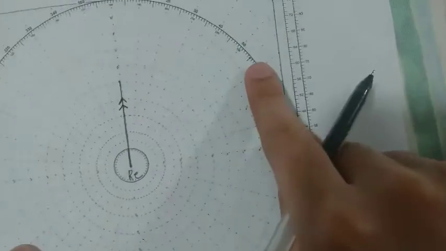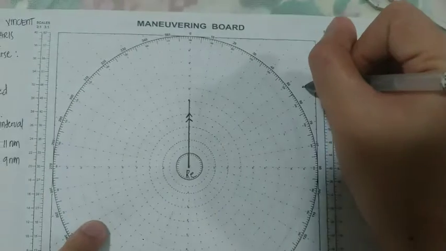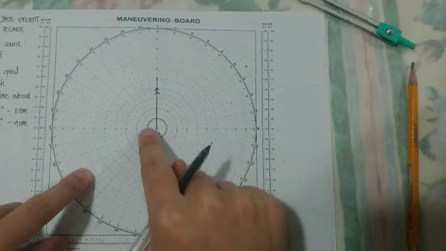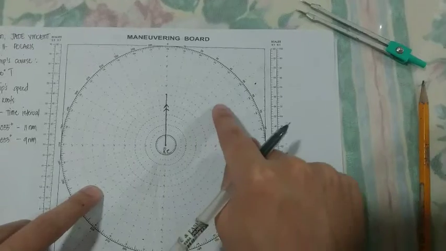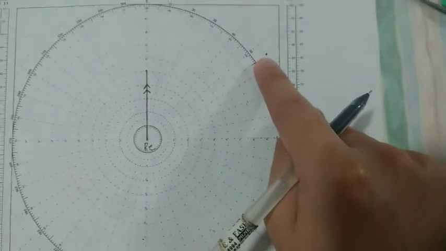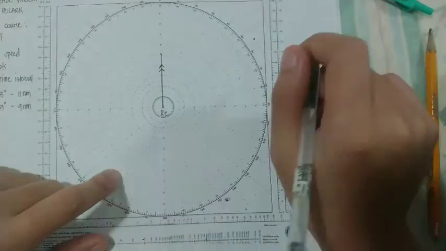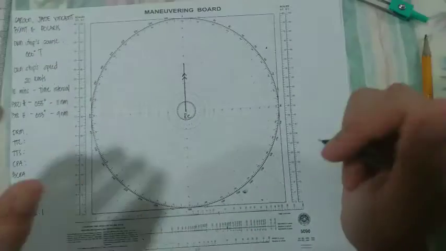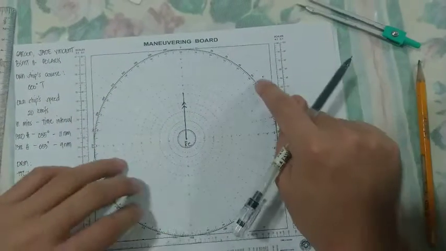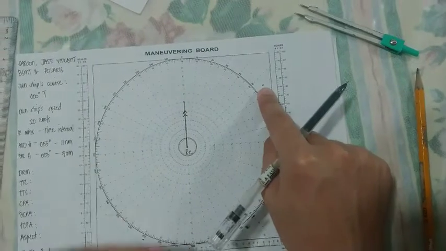Then mag-plot ka sa imong first nga observation. Kay 11 nautical miles na siya, so maghapit ka og 11: 1, 2, 3, 4, 5, 6, 7, 8, 9, 10, 11. So mark a dot at the aligned bearing. Ang mistake sa ako sa pagplot atong video is X mark ang gibutang, which is wrong. Dapat kay ang nasa guidelines, dapat dot or tuldok. Karon tuldok na ang gigamit.